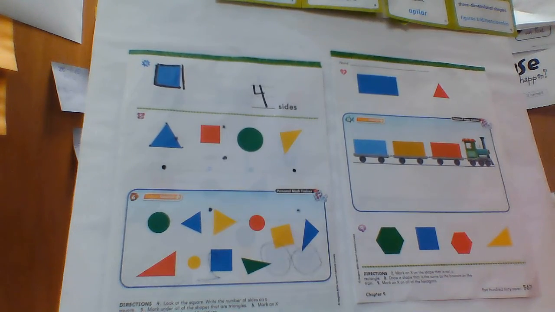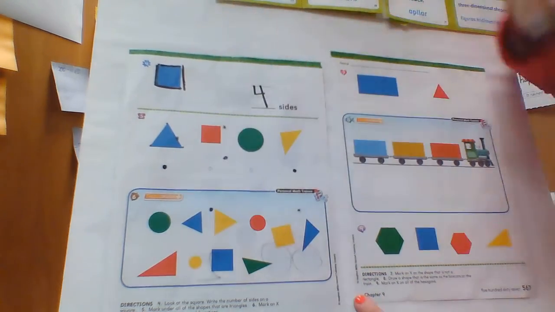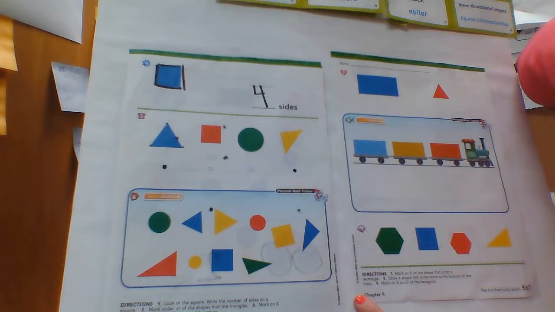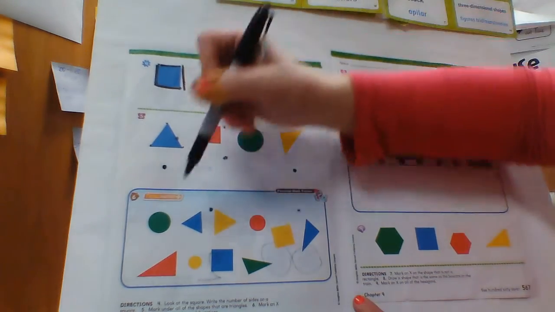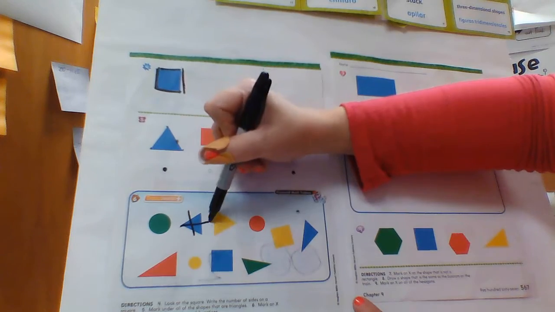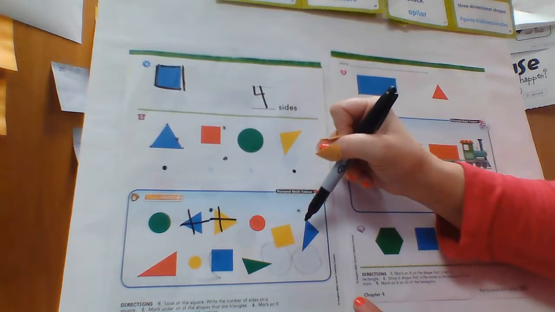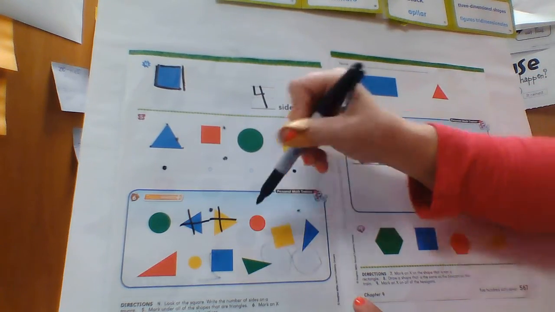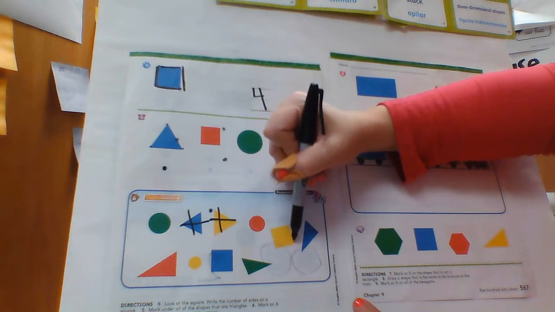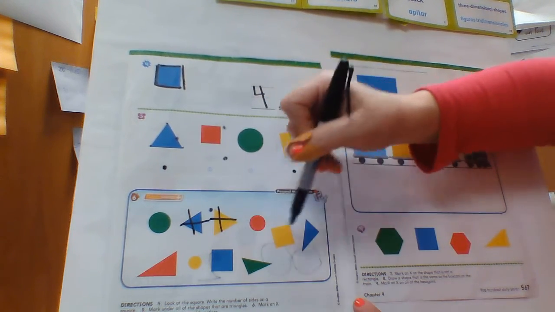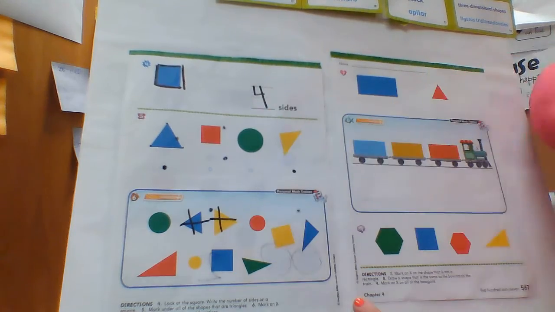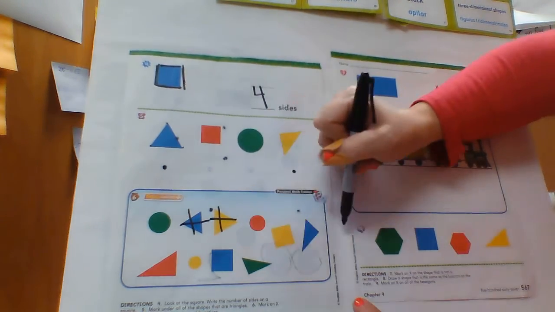Number 6. Mark an X on each shape that has 3 sides and 3 vertices. Well, we just talked about the triangle. We know the triangles are the ones that have 3 sides and 3 vertices. So I'm going to put an X over all of the triangles. Now, if you get confused and you don't know, then just count the sides and the vertices. 1, 2, 3, 4. Oh yeah, that's right. That's a square. That one has 4 sides. So I'm not going to mark that.